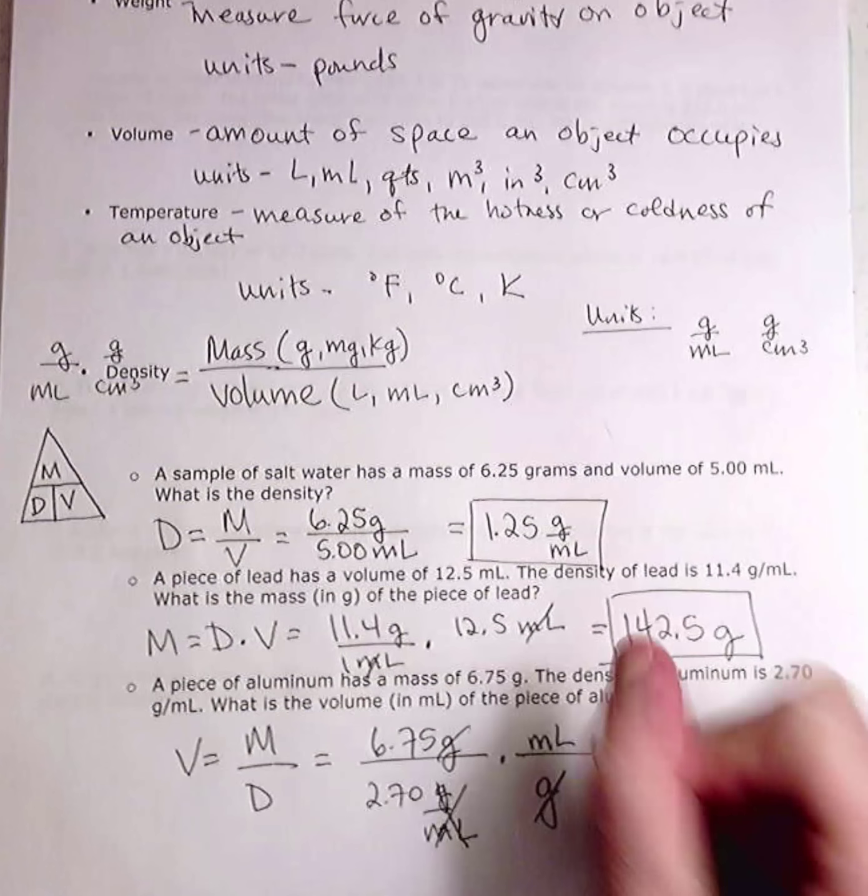Question 3, mass equals density times volume. You're asked for mass, so you plug in the density, multiply it by the volume, and you come out with grams. Same thing for question 4, you're asked for mass, so it's density times volume, and you end up with 0.971 grams per milliliter times 3,800 milliliters gives you 3,689.8 milliliters. Number 5, you're asked for volume, and if you look at the density triangle, you cover up volume.